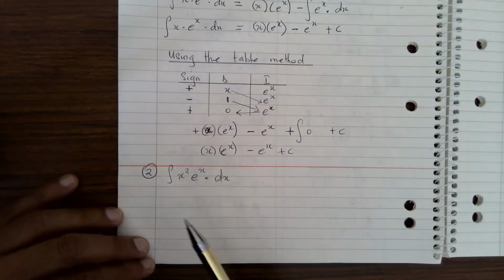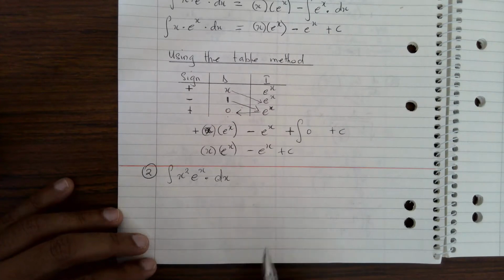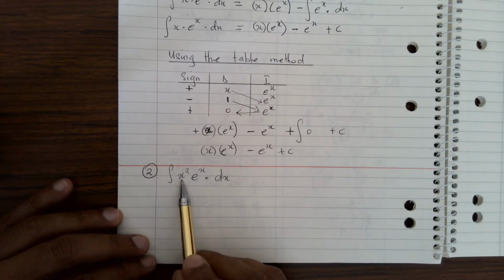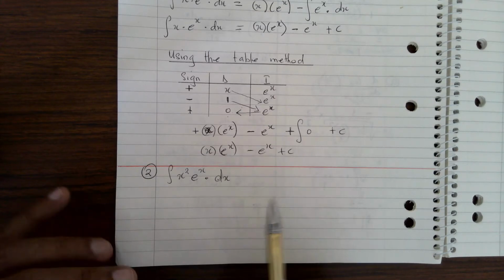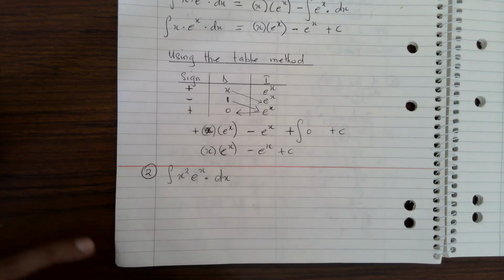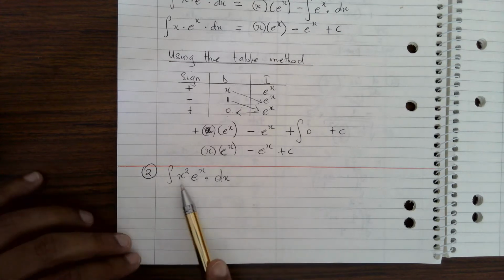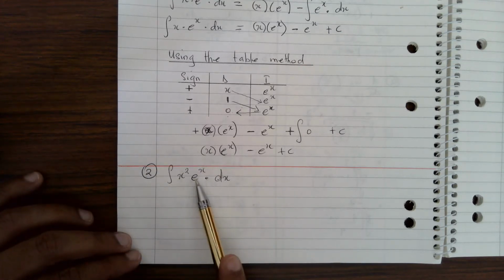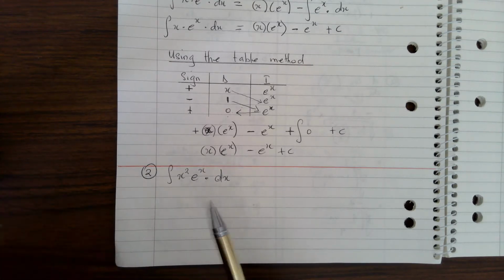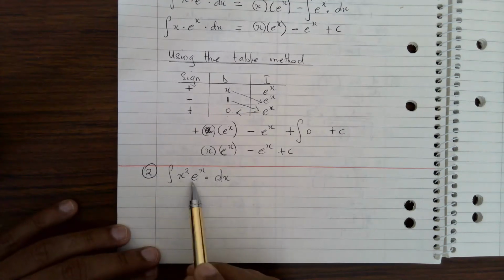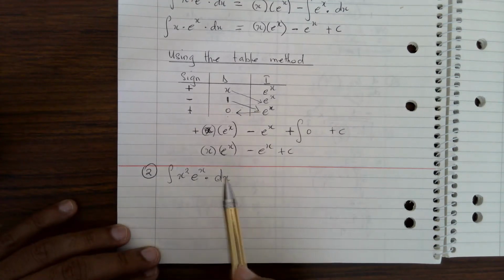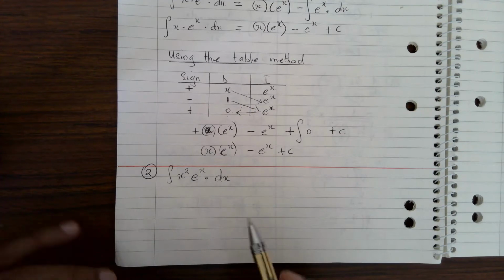So another example on integration by parts. So you've got the integral of x squared e to the power x dx. Again, going back to our initial questions on when do we use integration by parts, it's good to see that this is an appropriate place to apply integration by parts. You've got two functions that are multiplied to each other. To integrate that, we use integration by parts.